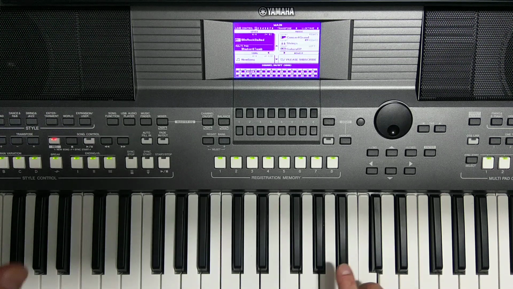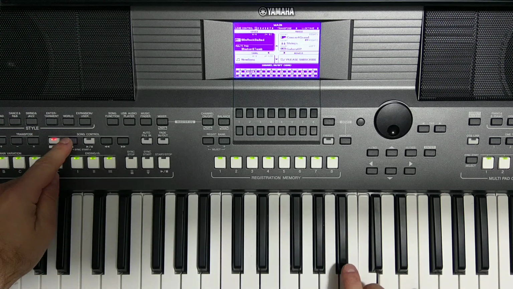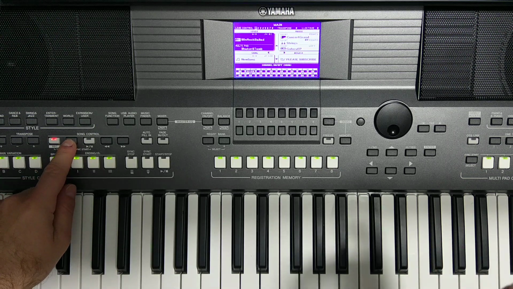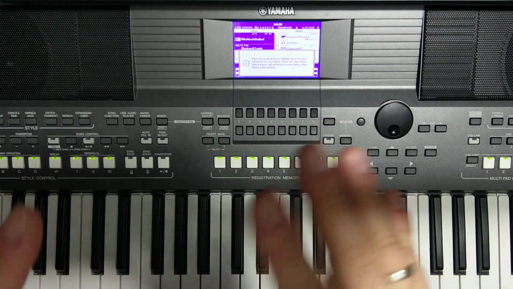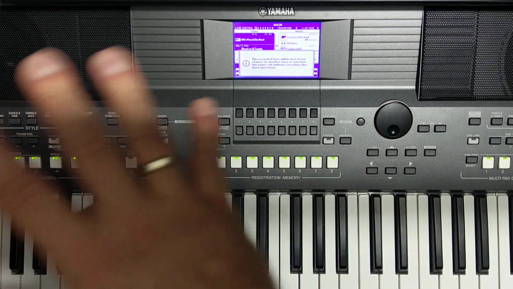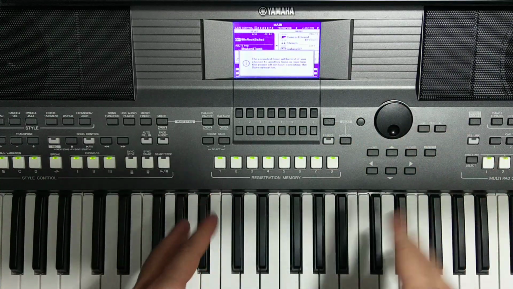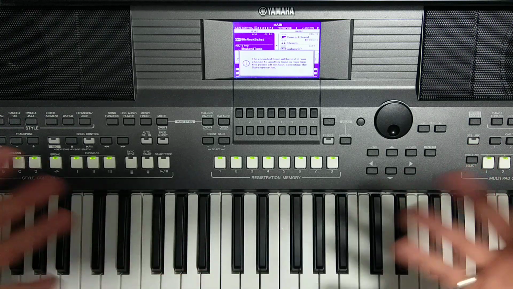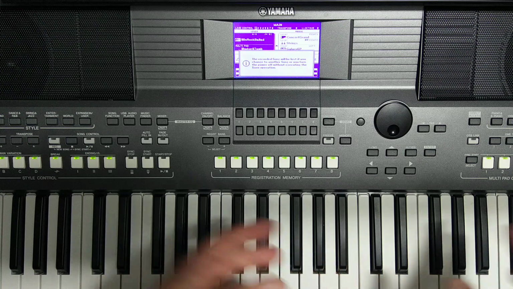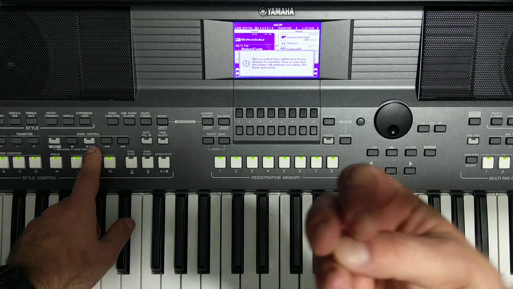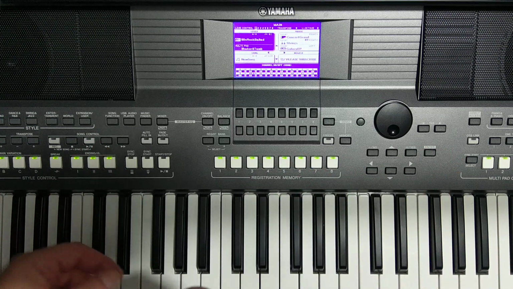And we are pressing stop. And as you can see and hear, the main part ends, and I will continue to play. Of course it is not a looper. You actually record how much you want. So let's hear what we have now.